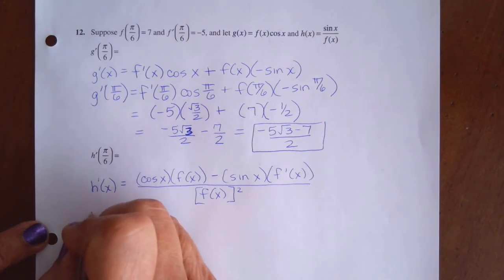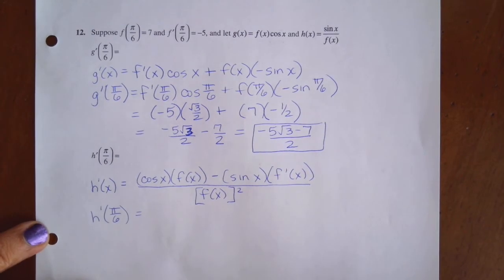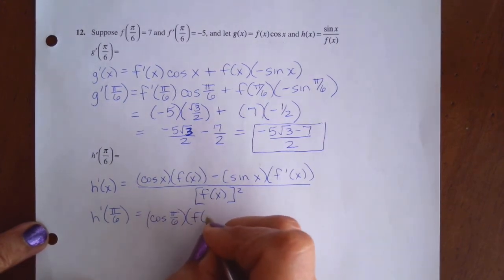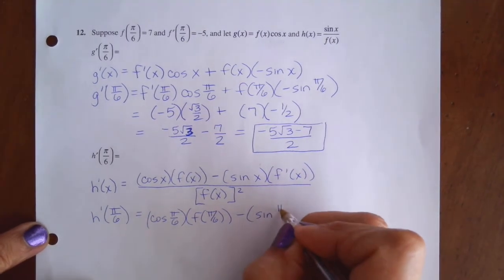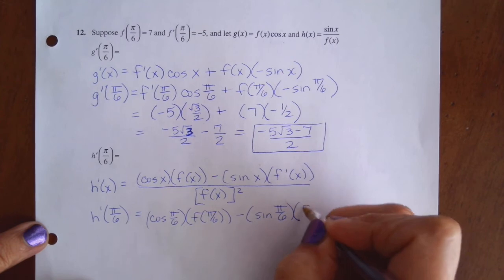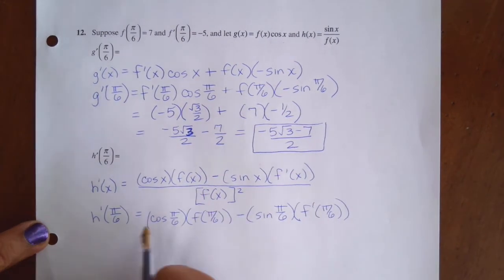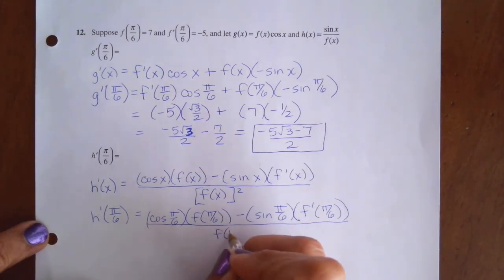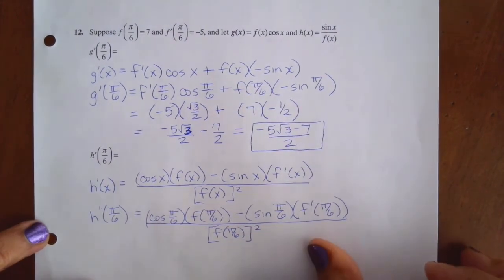So now I can, I think, a little bit easier substitute in the pi over 6. So I've got the cosine of pi over 6 times f of pi over 6 minus the sine of pi over 6 times f prime of pi over 6, all over, be careful, the bottom is just f of x, so f of pi over 6 squared. Okay?